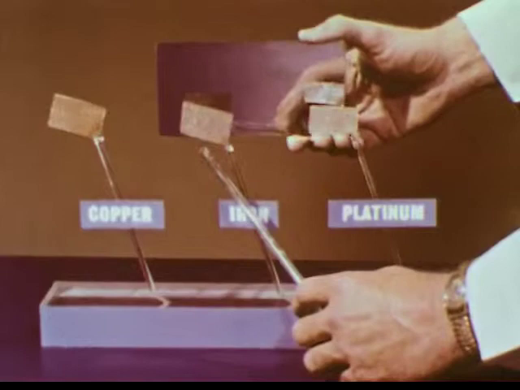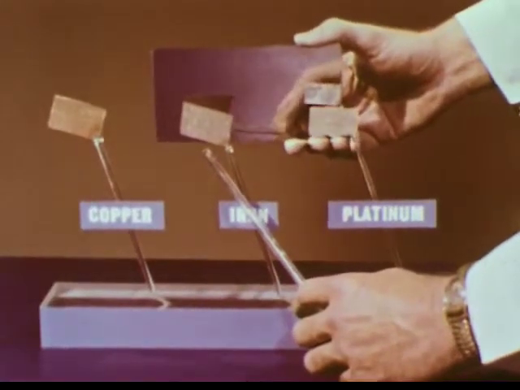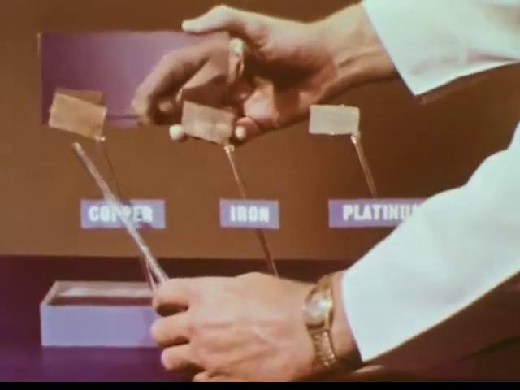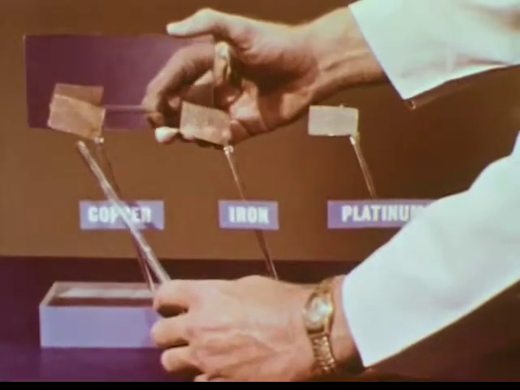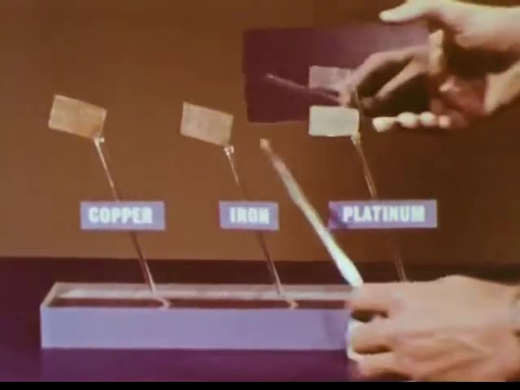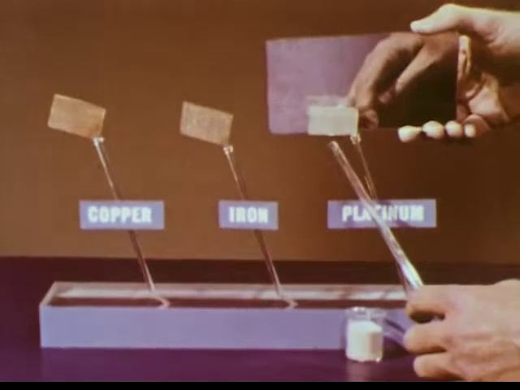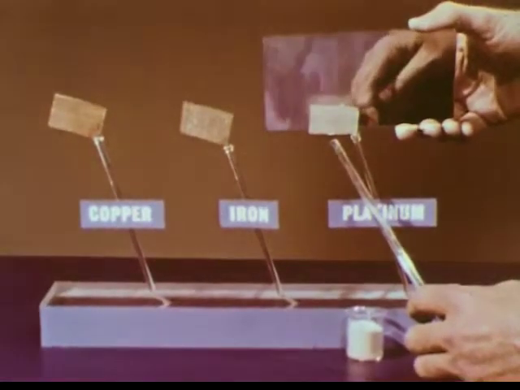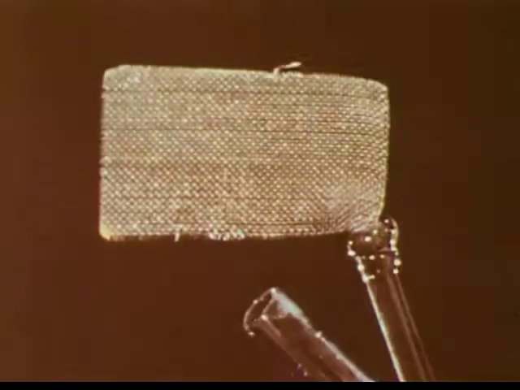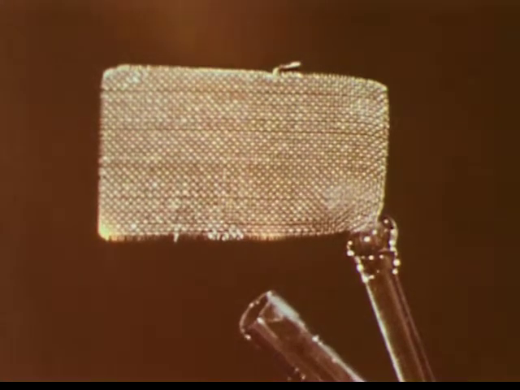The iron gauze has no visible catalytic effect on this reaction. Neither does a copper gauze. The platinum surface provides more favorable geometry and bonding properties than iron or copper. The platinum glows because of the heat of reaction.